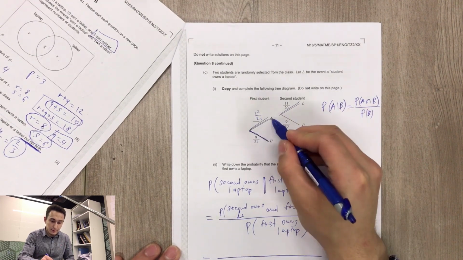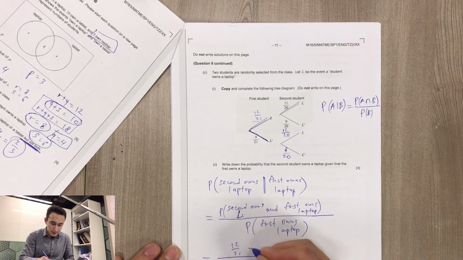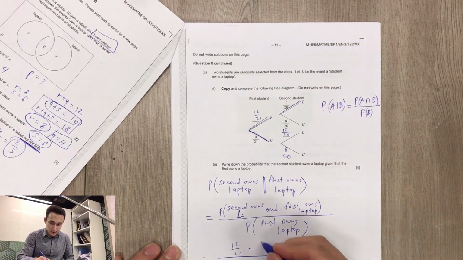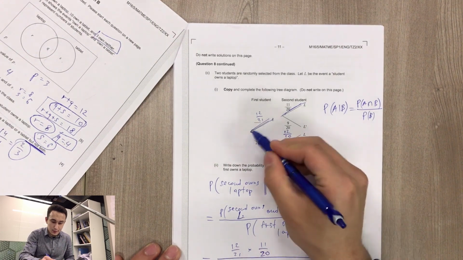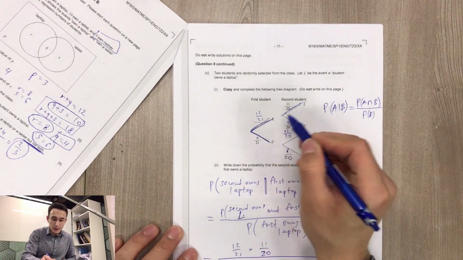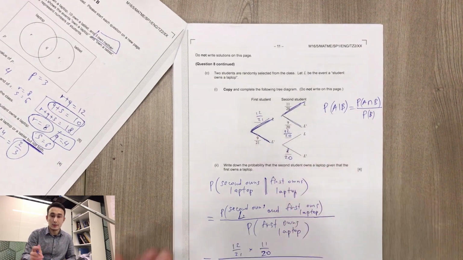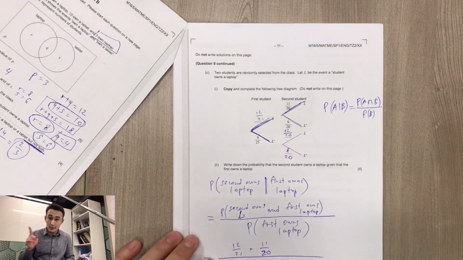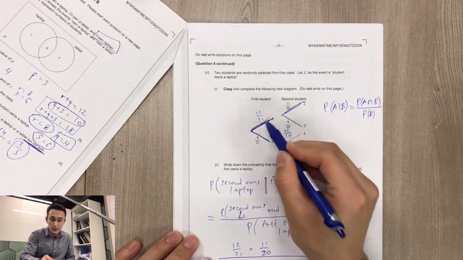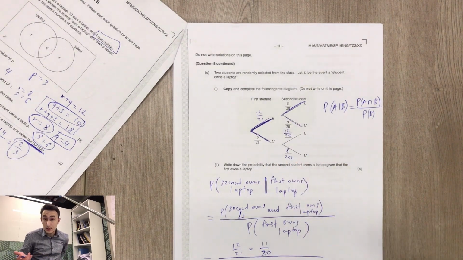Okay, so first owns a laptop and second owns a laptop. We will just multiply 12 out of 21 times 11 out of 20. And on the bottom, first owns a laptop. So first owns a laptop, we can go in this way and that direction, or in this way and this direction. So there are 2 ways we can take, but we have to go in this direction first because first one owns a laptop.